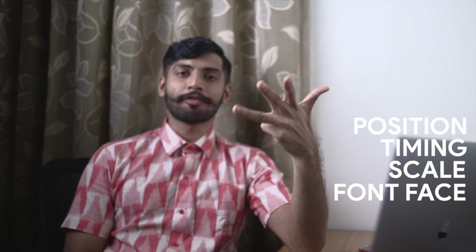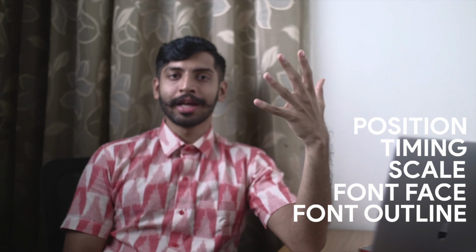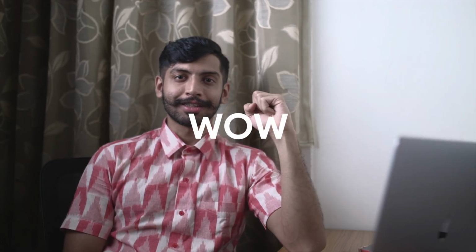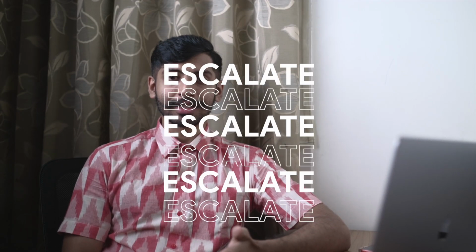So for these text effects, primarily we're going to be dealing with the position, the timing, the scale, font face, as well as font outline. And with these five, you can literally make an infinite number of text effects. So let's get into it. The first text effect is called Escalate, because, well, it escalates.